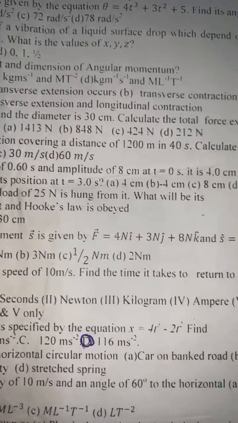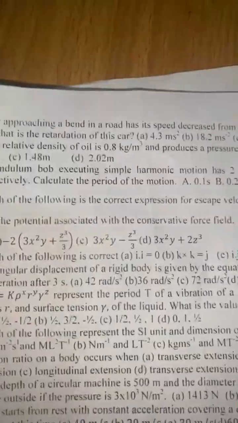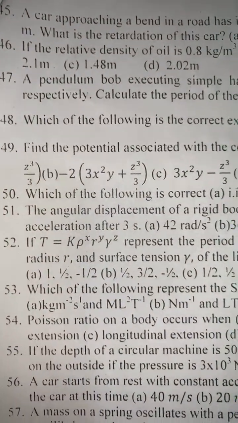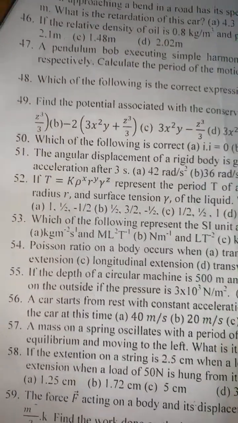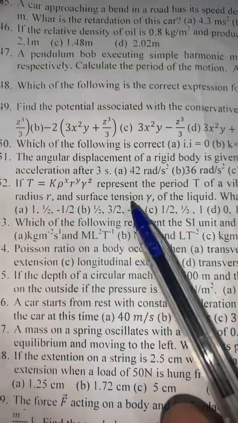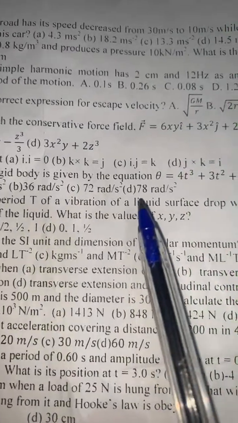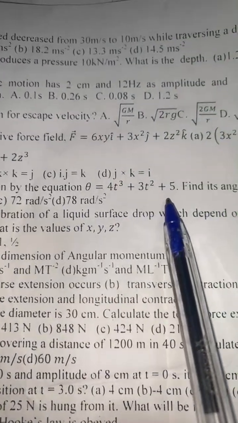So let's be doing the ones that are much technical, that when you see it in exam, you want to dodge. But I don't want you to dodge it. So let's do it. Look at 51. Is this something you can do? 51 says the angular displacement of a rigid body is given by the equation. Look at it.